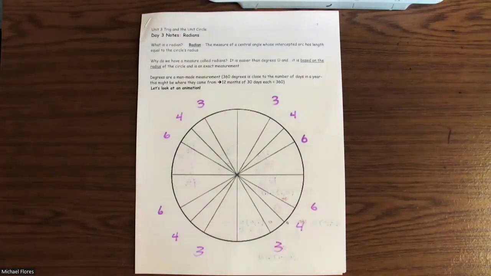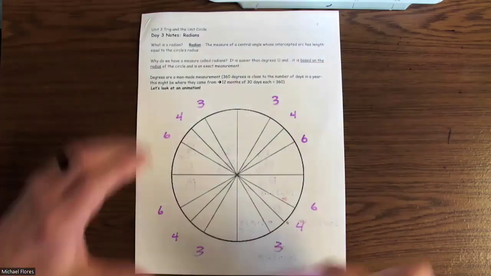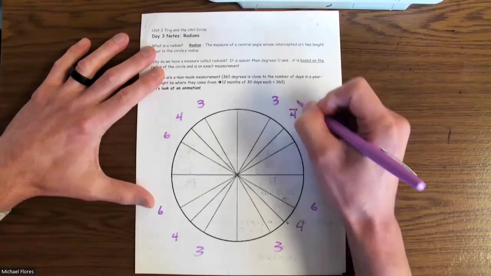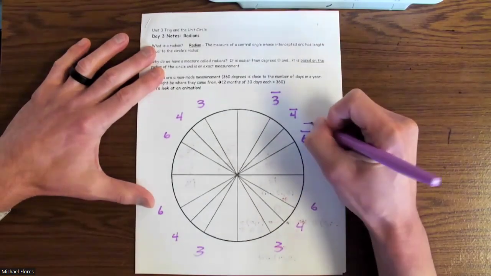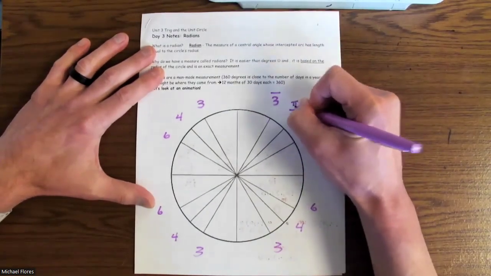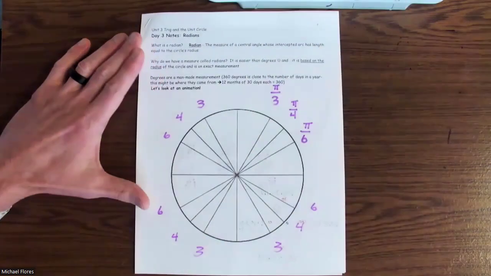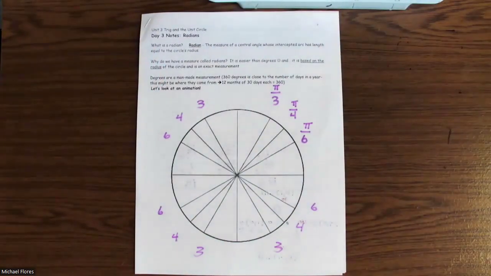6, 4, 3, 3, 4, 6. Now, in quadrant 1, all of your numerators are going to be the same. They're all going to be pi. Every single one of them.